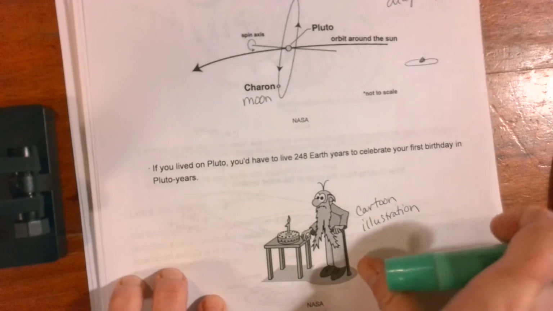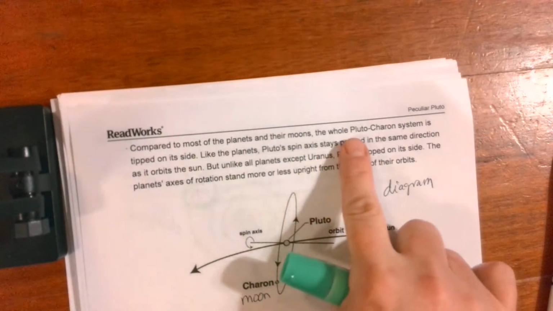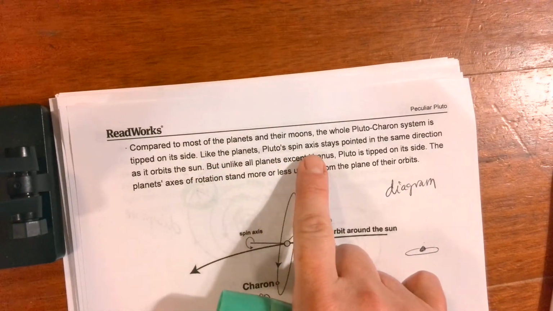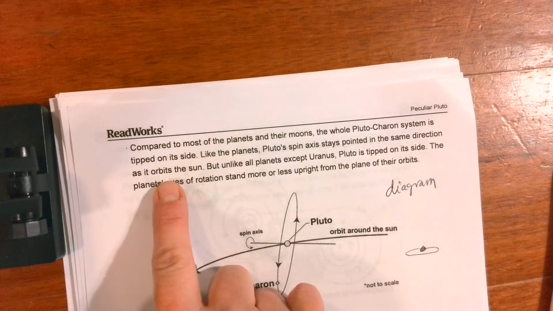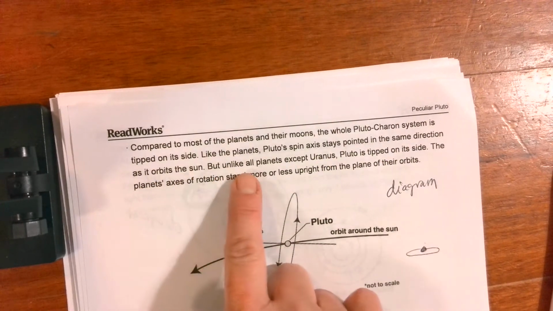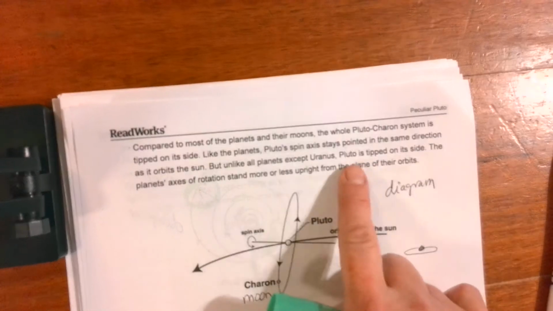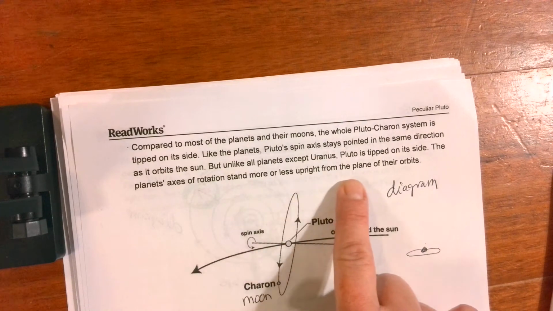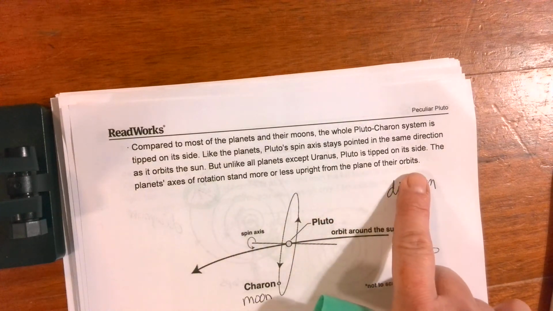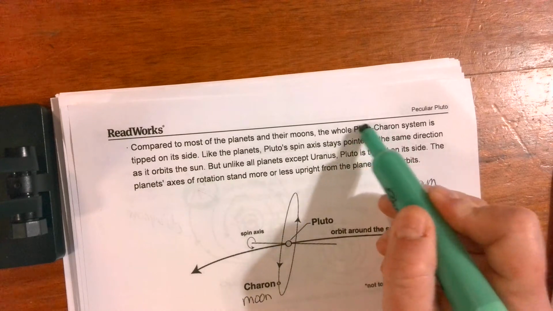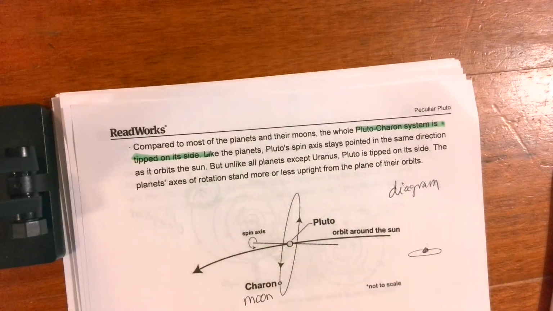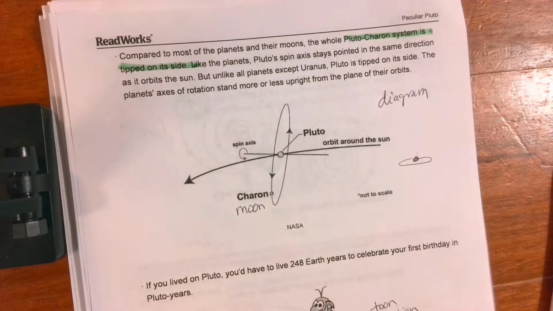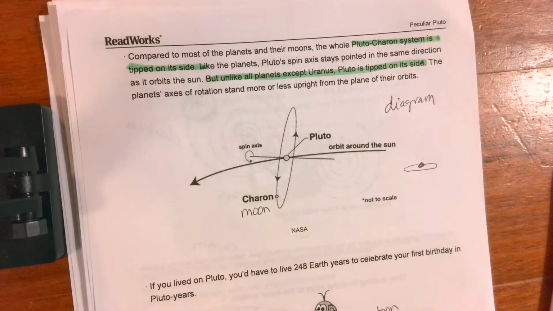Compared to most of the planets and their moons, the whole Pluto-Charon system is tipped on its side. Like the planets, Pluto's spin axis stays pointed in the same direction as it orbits the sun, but unlike all the planets except Uranus, Pluto is tipped on its side. The planets' axes of rotation stay more or less upright from the plane of their orbits. Alright, so the Pluto-Charon system is tipped on its side. And this is just like Uranus.